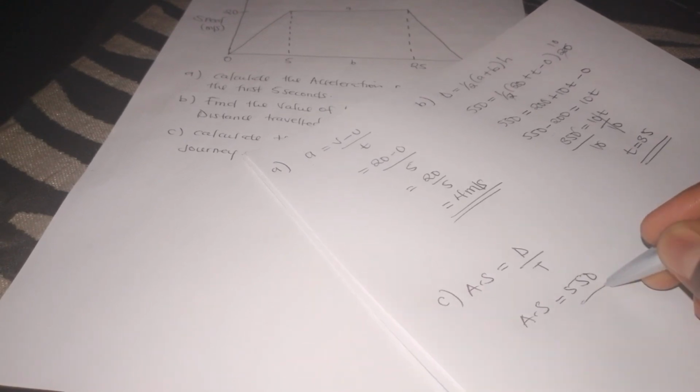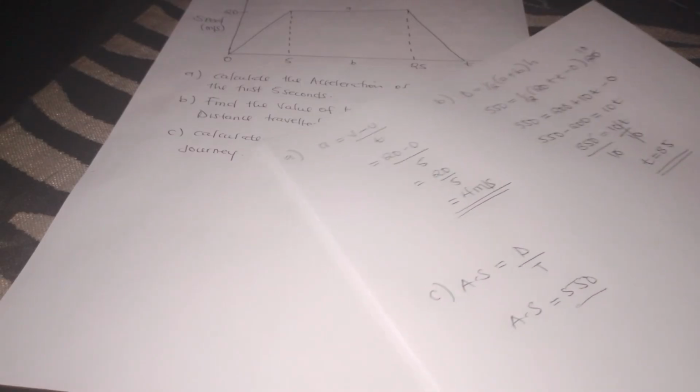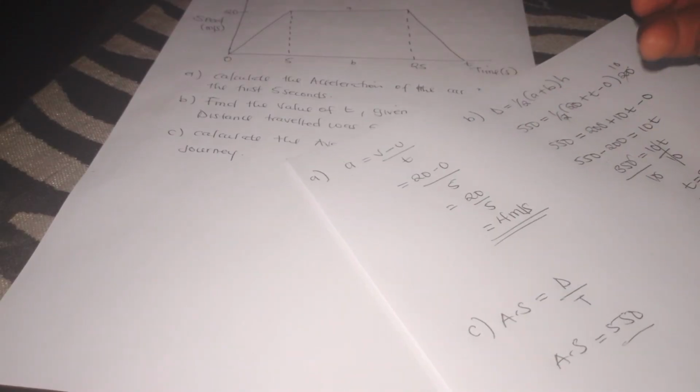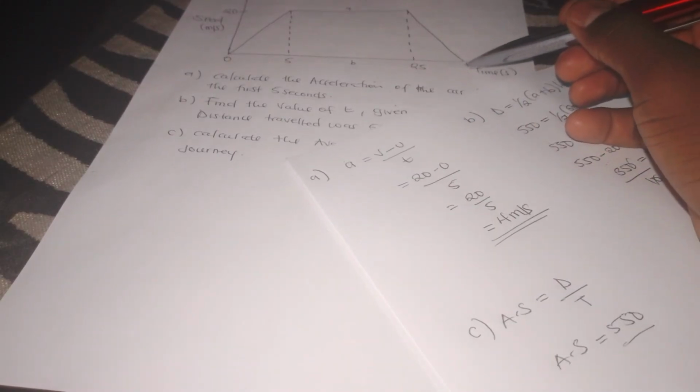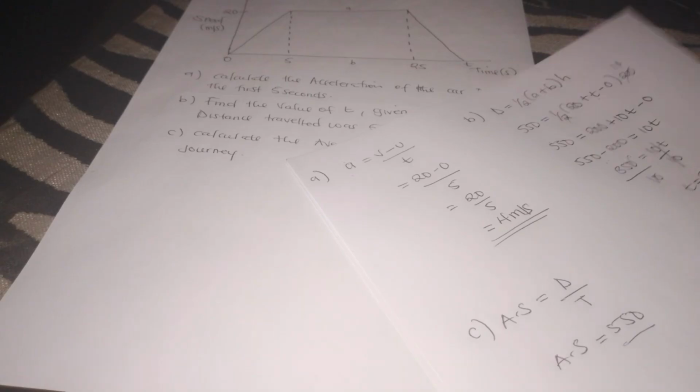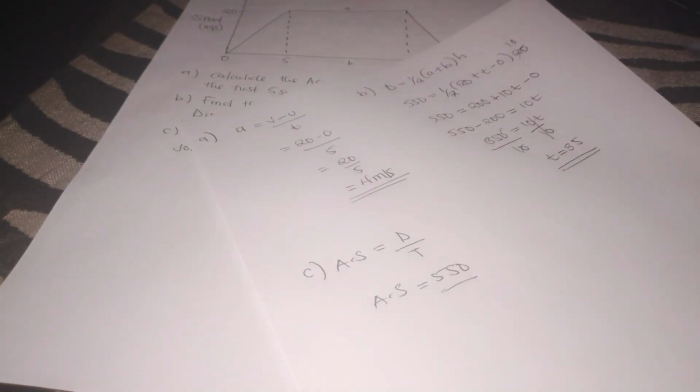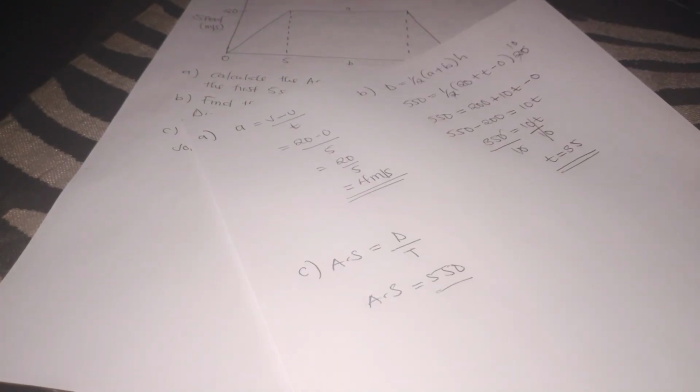Time, we're just calculating the total time here, the t, let's see 35 here, so we divide by 35.